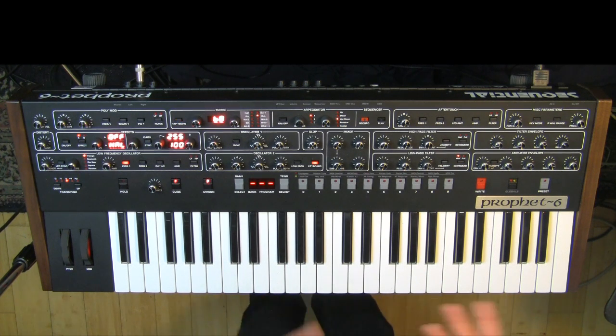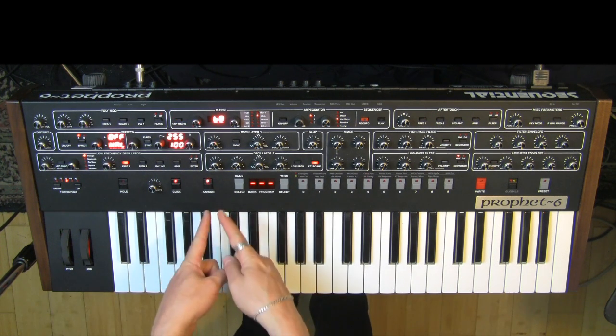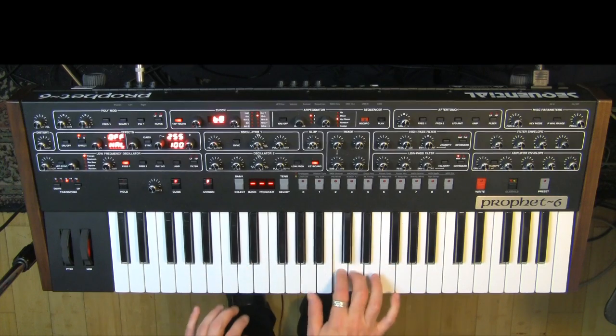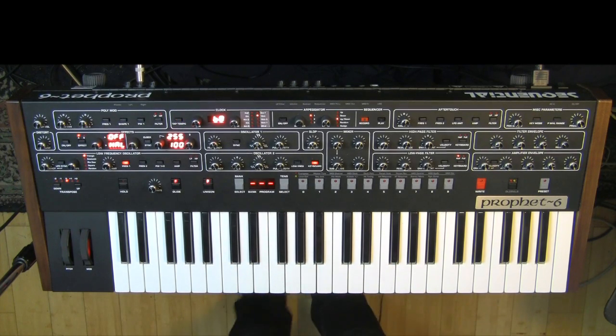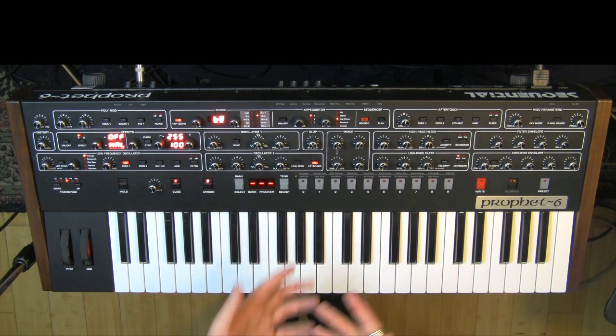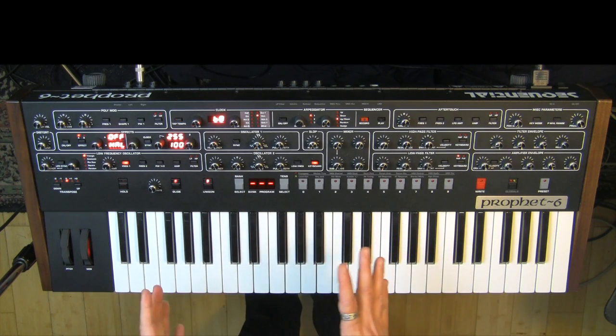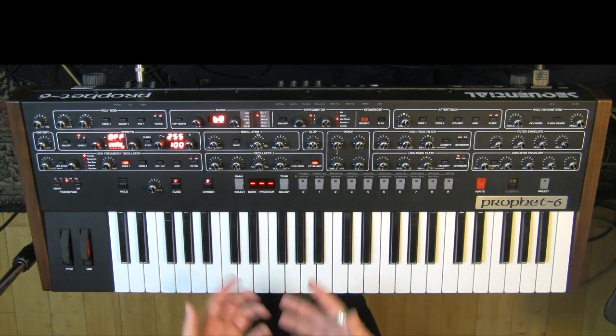Because what you were just listening to me do was a single layer of oscillators in mono mode, in Unison mode. And as a person who is a monophonic player almost primarily, that's a great option because all of a sudden I've got 6 voice analog polyphony, or I've got a total monosynth right here. The Prophet 6 is a great monosynth. You have all of the functionality available in monophonic form, and you get to decide how many oscillators.